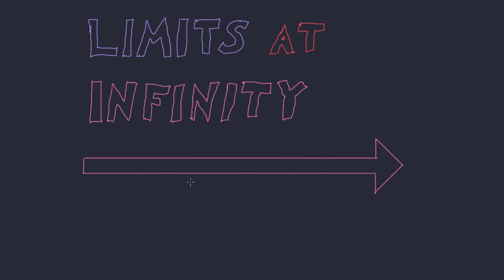Alright, hello class. In this lesson we're going to be talking about limits at infinity. In the last lesson we talked about infinite limits, where at some finite value the function blows up, right? That was a constant over zero case. For this we're looking at almost the opposite phenomenon. We're looking at what happens to a function as x increases without bound.